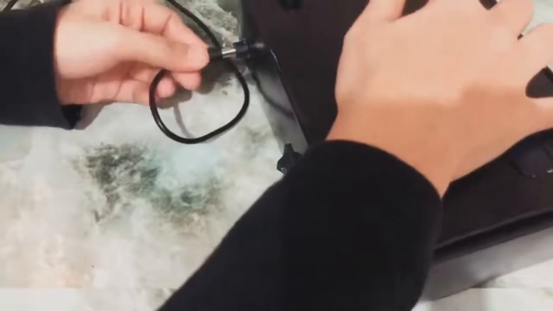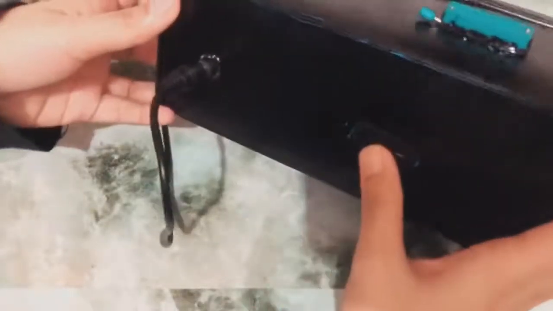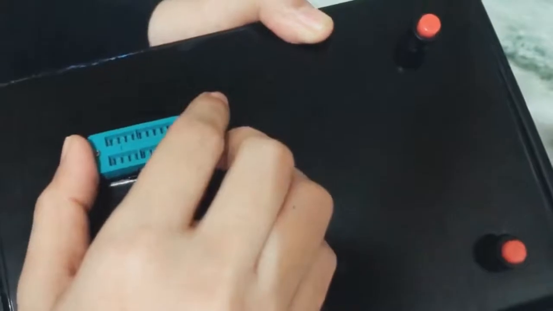So this is our final product of the project, which uses a 3-pin plug and also a DC power jack of 5 volt. So we can connect it, and there is a switch that we can use and the variable resistor to adjust the brightness of the LCD. This is the first switch to choose the IC, and the second switch is to process the IC. This is the ZIF socket to insert the IC, and the output will display on the LCD.